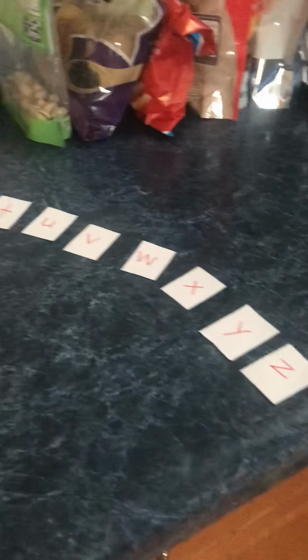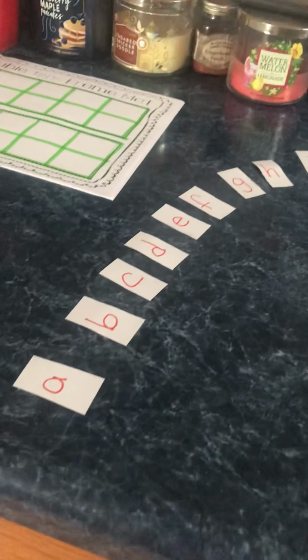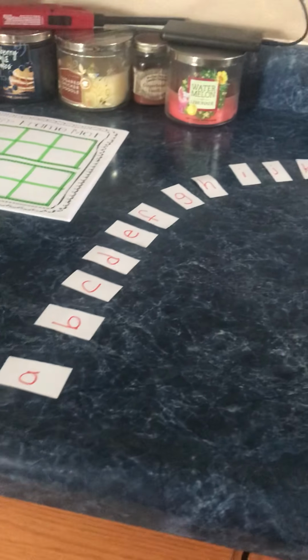Okay, so here is what I did. I took a plain white piece of paper, or you can use lined or whatever you have at home. I cut them into small squares, and then I wrote the letters on each of them. And then I put them in order as I wrote them. And so that is what we are going to do today.